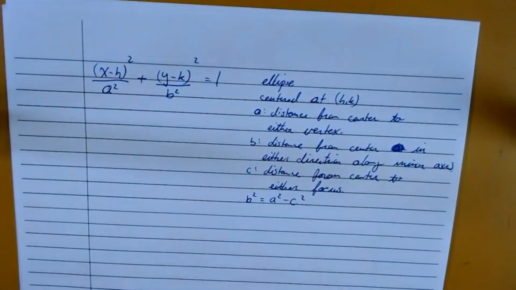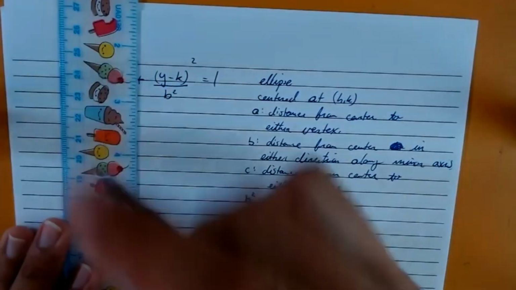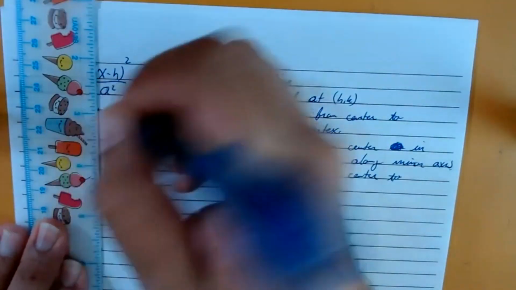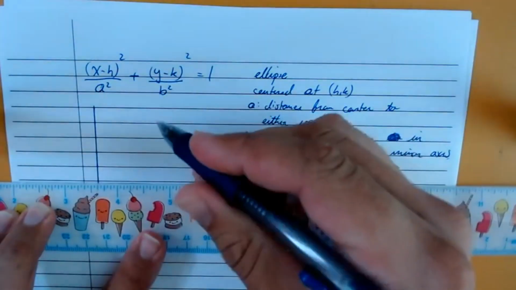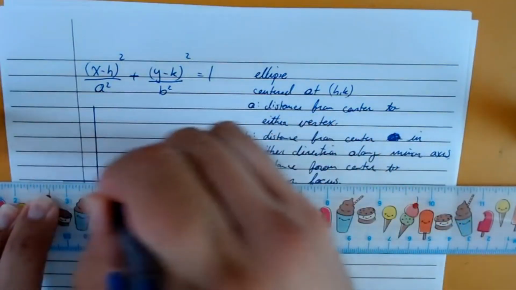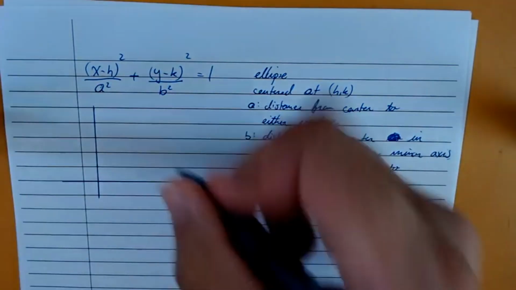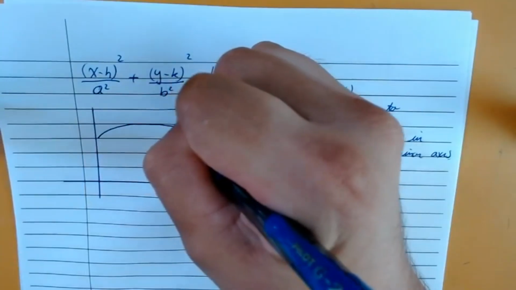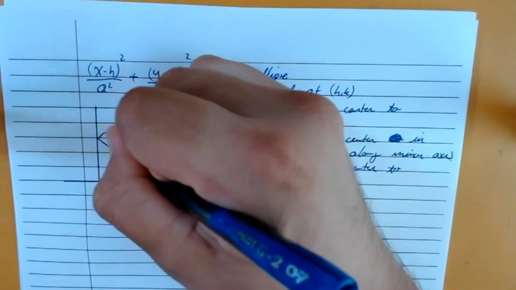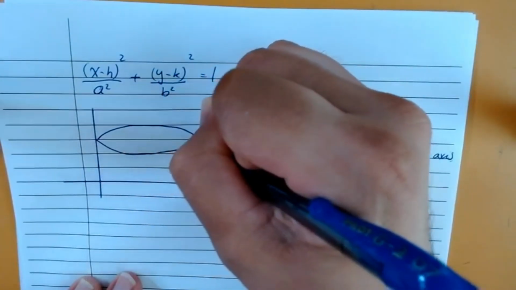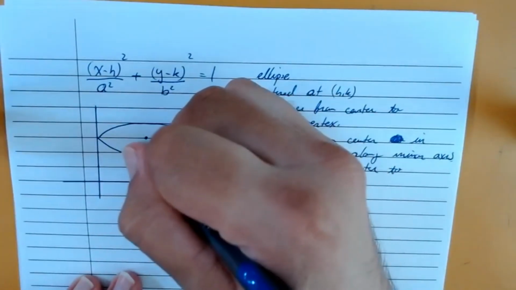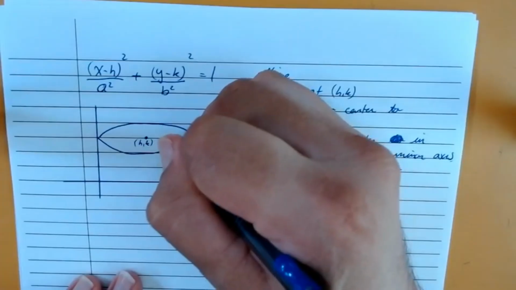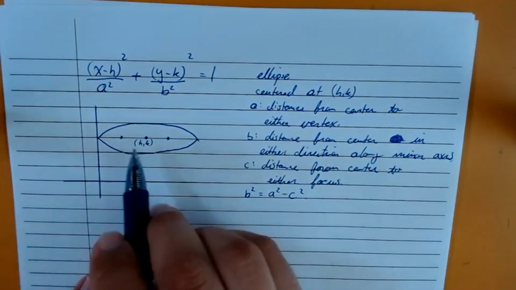And visually the way that looks is, again, your ellipse may not be centered at the origin, it's going to be centered somewhere, where here your center is h, k. You're going to have a focus on either side of that center.